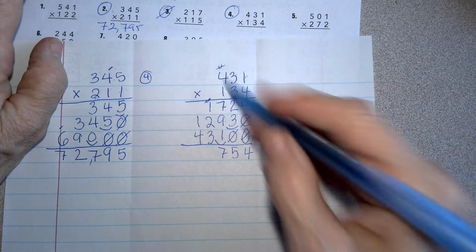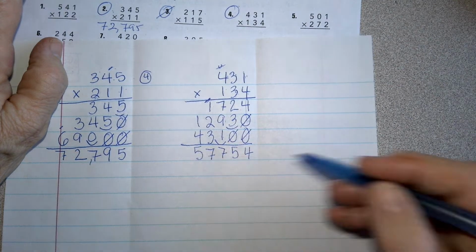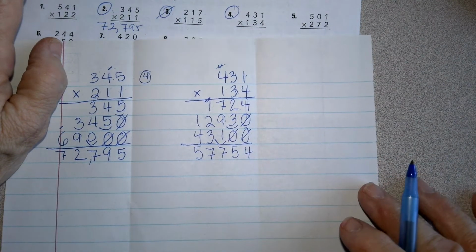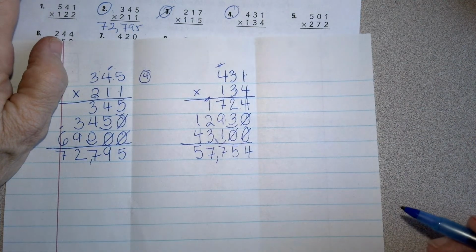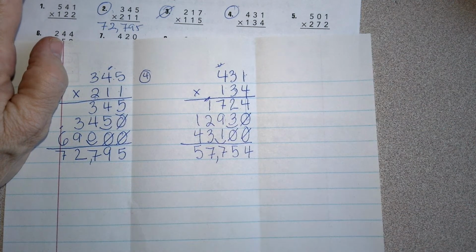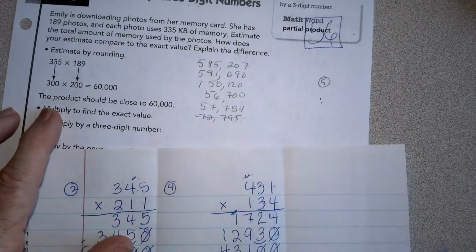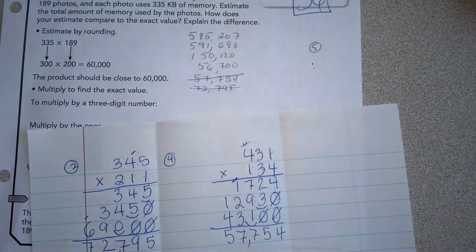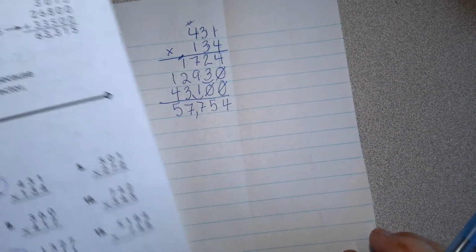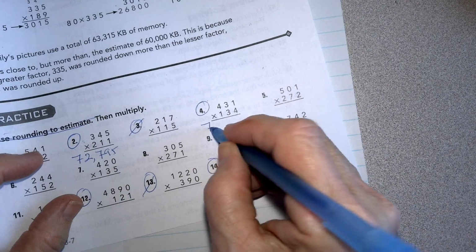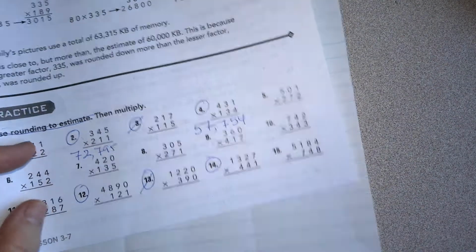So is that it? Is that on the answer bank? Yes. So it must be right. Okay. All right, so that's going to be 57754. All right.